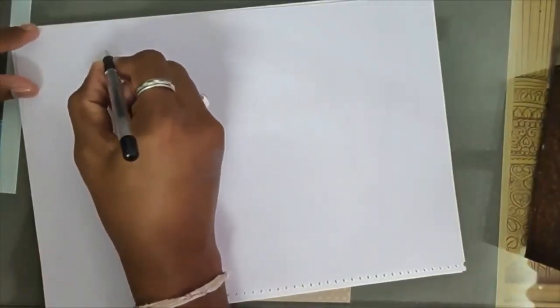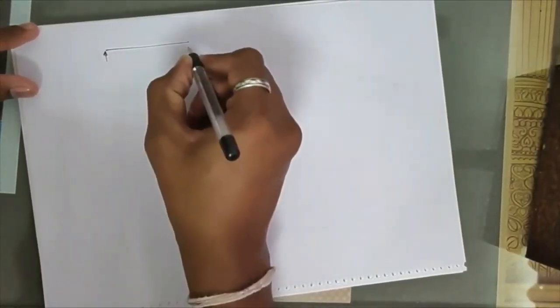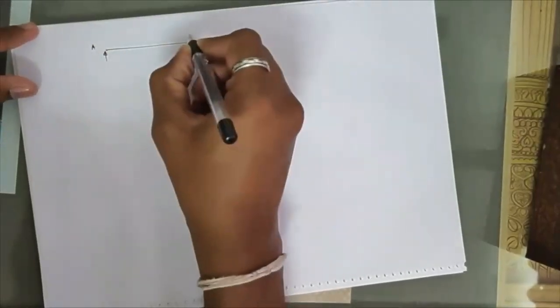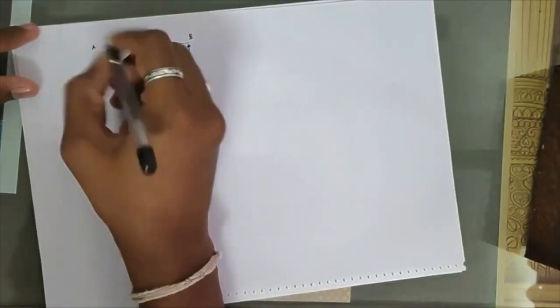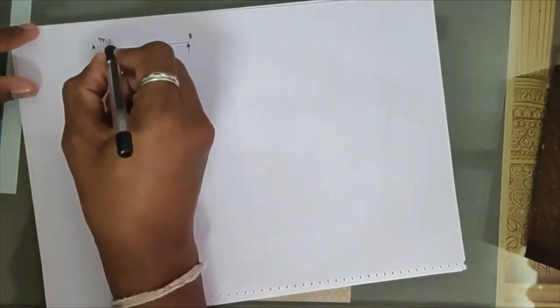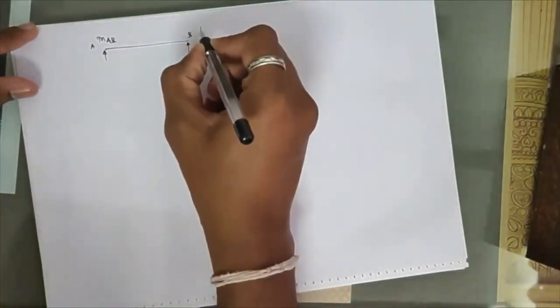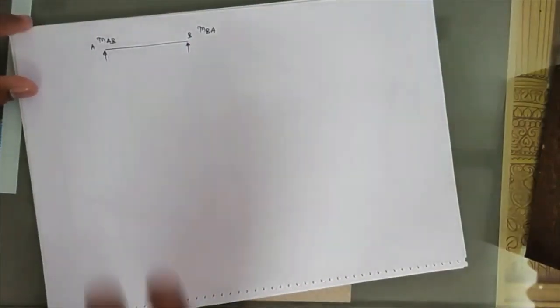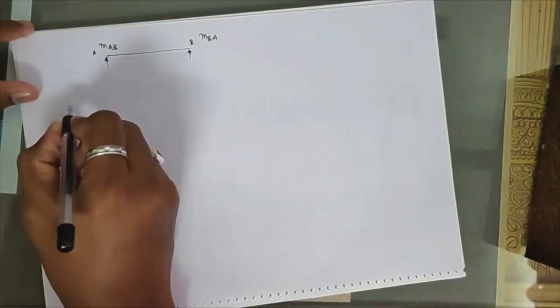In our last lecture, we have seen the formulation of our slope deflection equation, which will be required for solving numerical problems. Let's see what our slope deflection equation was. Suppose I am considering a simply supported member AB, and the final moment at joint A is MAB, while the final moment at joint B is MBA. So what does our slope deflection equation say?